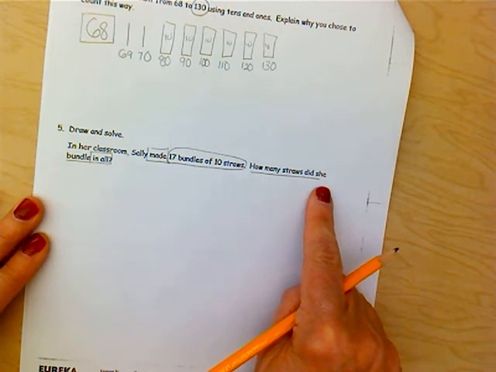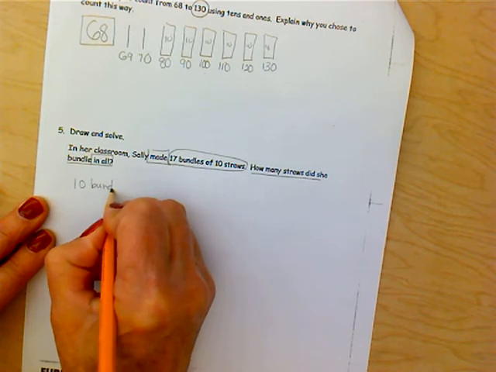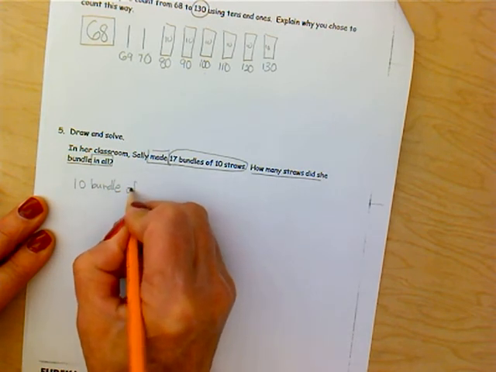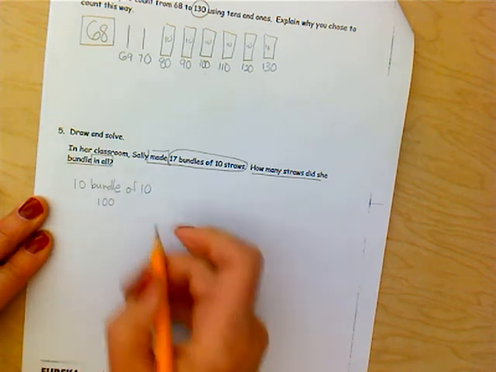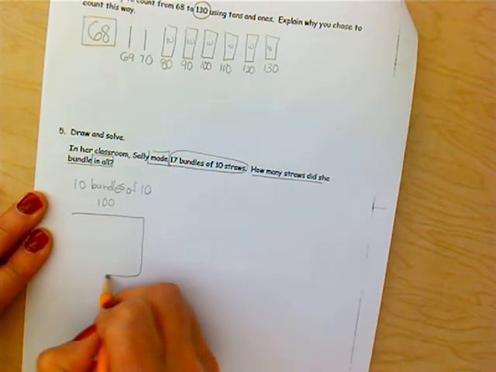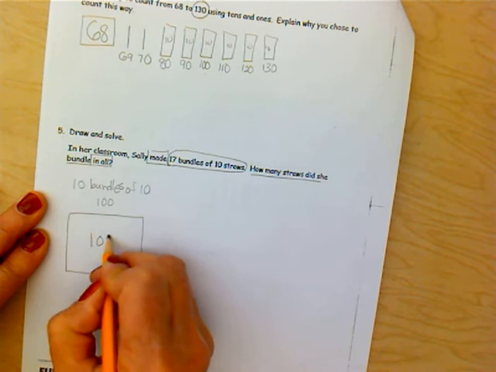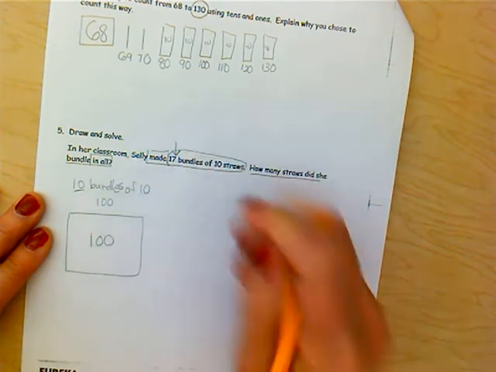Holy Toledo. I don't know about you, but I know that 10 bundles, I'm going to give you this little hint, 10 bundles of 10 is 100. I think I could save myself a whole lot of trouble if I started with 10 bundles of 10, which I already know is 100. Could you finish the counting to find out how many she has? So far she's got 10 bundles. How many more is she going to need? All right, shut the video off.